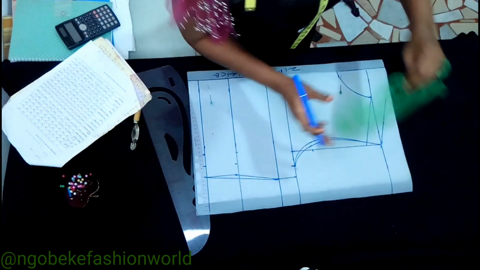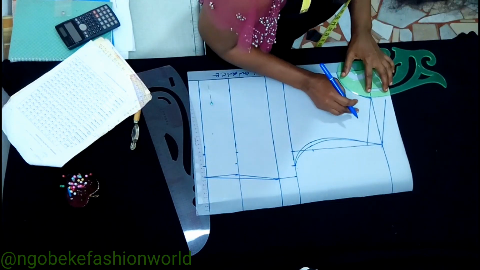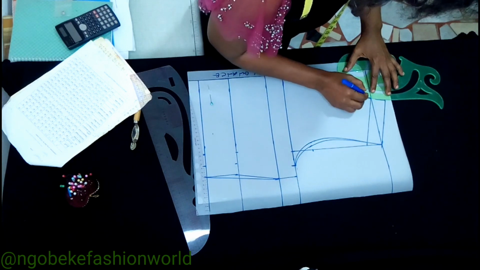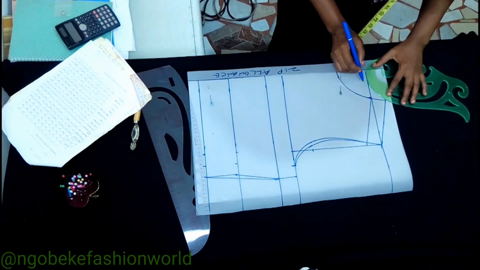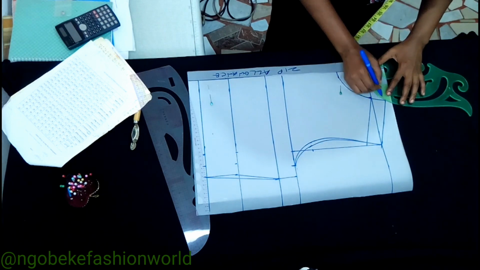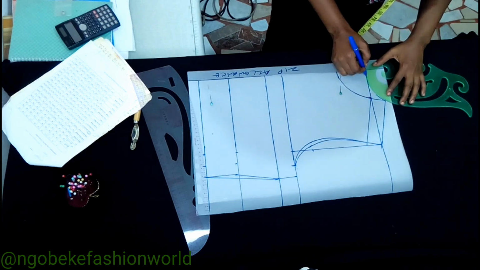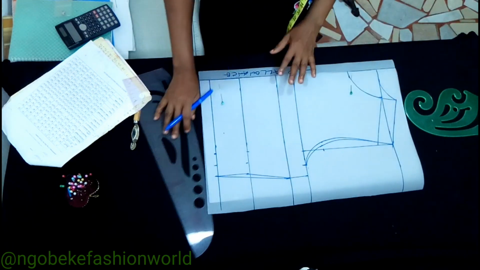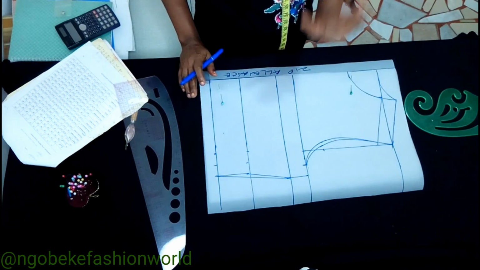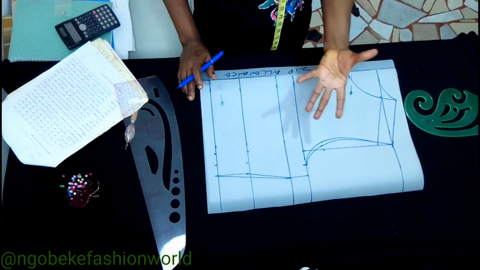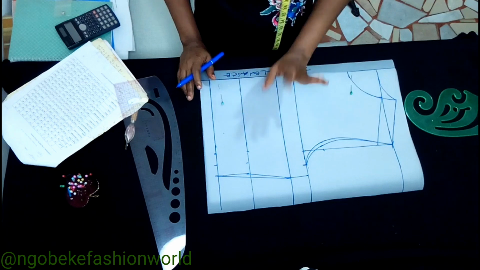Okay, so now I'm going to mark the neckline for the back. Now just like I said, there's a difference between the front length and the back length, which most times is 1 inch or 1.25, depending, or even more.